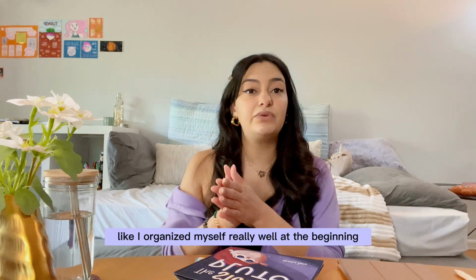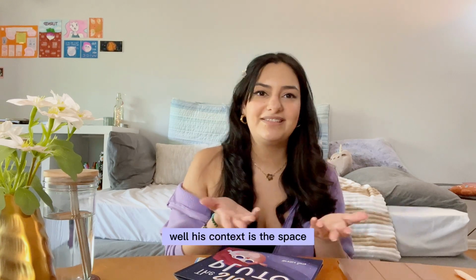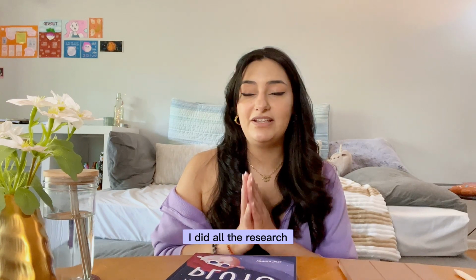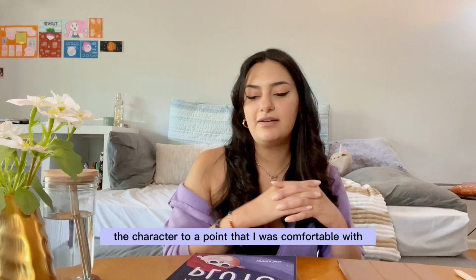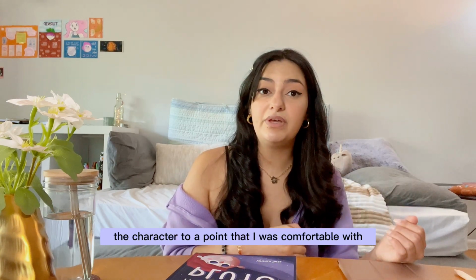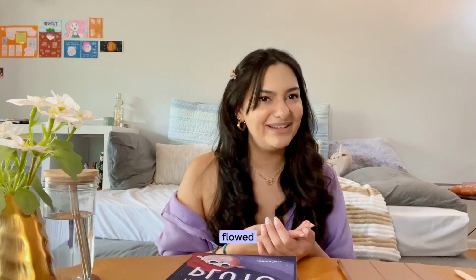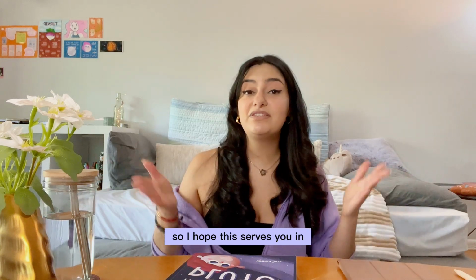I organized myself really well at the beginning. I defined my character, and his context is space, and I knew my information. I did all the research. I sketched the character to a point that I was comfortable with, and everything flowed super easy afterwards. So I hope this serves you in any way.